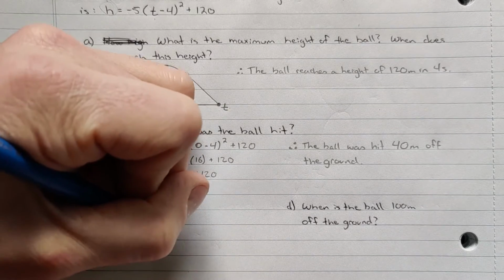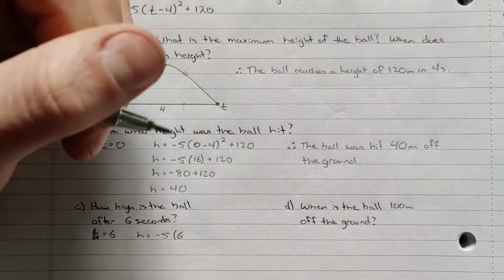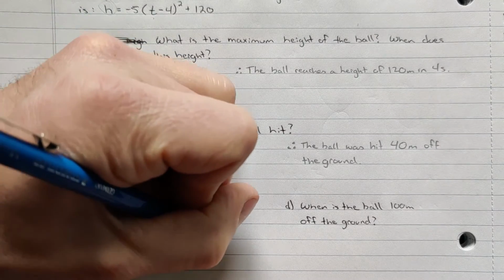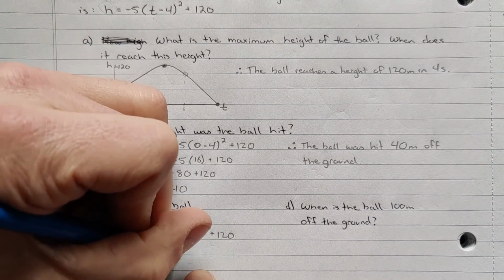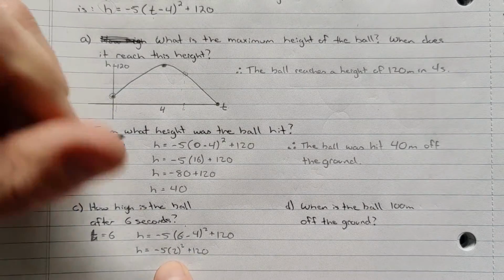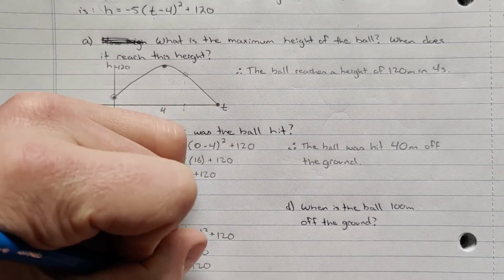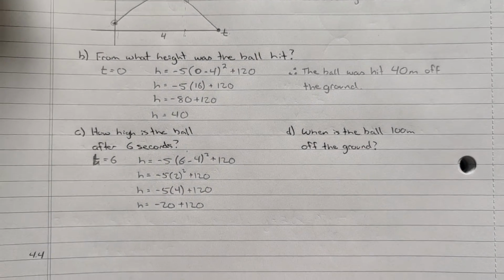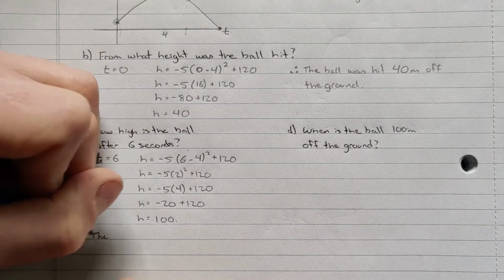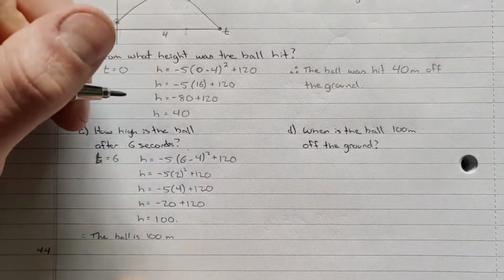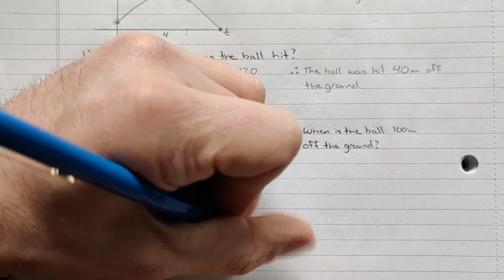H equals -5 times 6 minus 4 squared plus 120. And then I sub in, and so now that I've subbed in, I just simplify that. 6 minus 4 is going to give me 2. 2 squared is 4. 4 times 5 is going to give me 20. So -20 plus 120, and collect those together for a height of 100. So the ball is 100 meters off the ground.